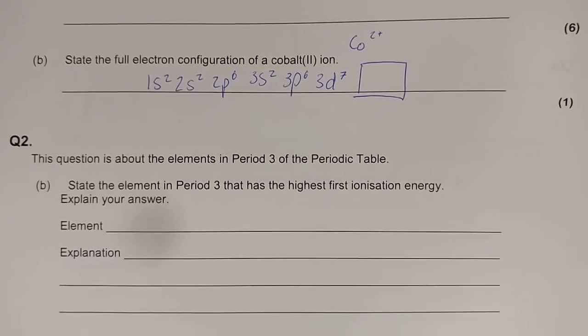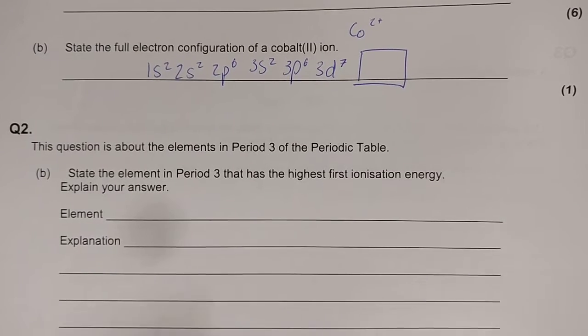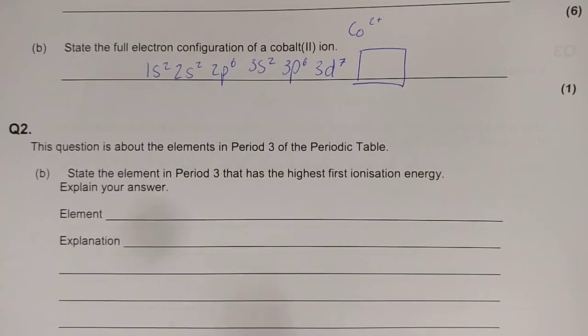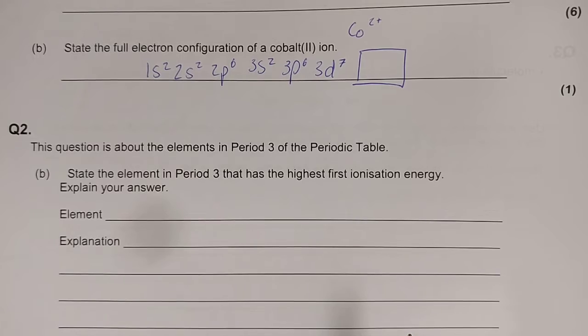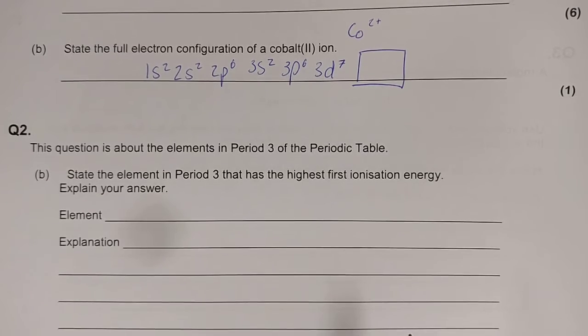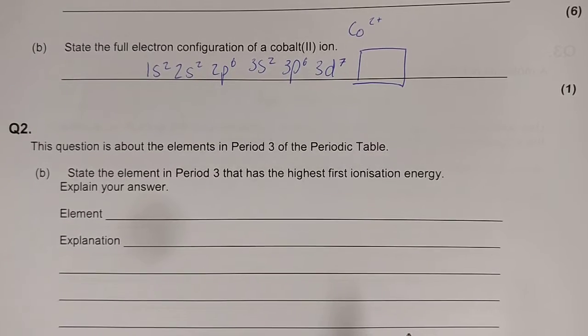Okay, this is where my camera setup falls foul, but next question. The question is about elements in period 3 of the periodic table. State the element in period 3 that will have the highest first ionisation energy. So which element is it, and why is it that one?